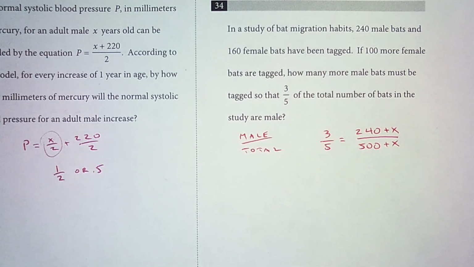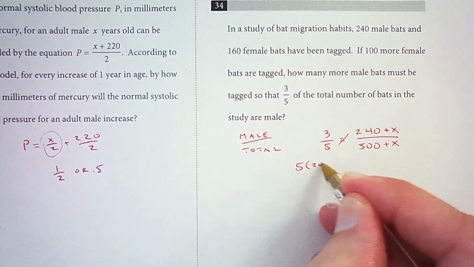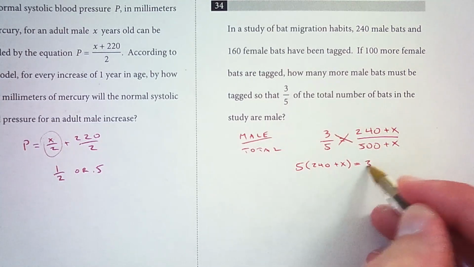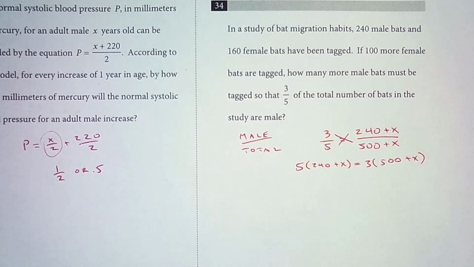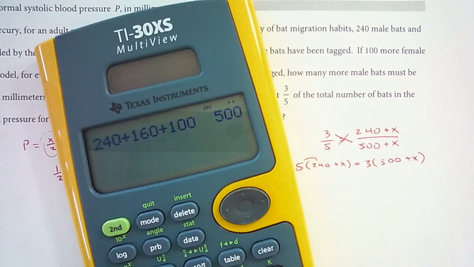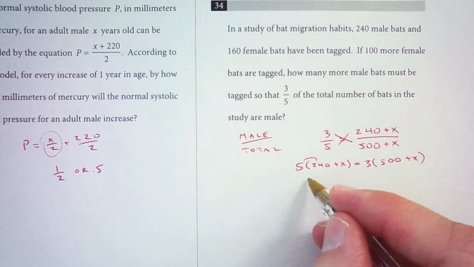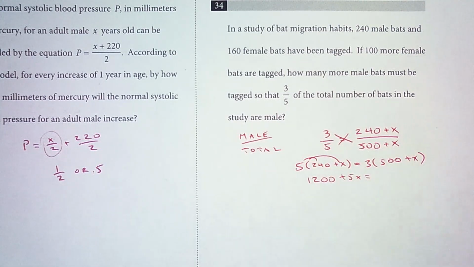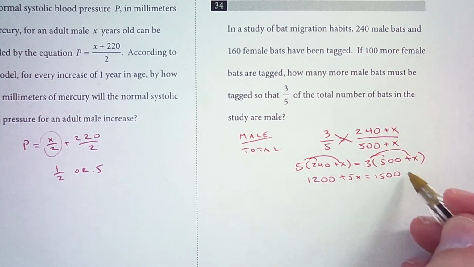So now we can solve by cross multiplying. So we have 5 times (240 plus X) equals 3 times (500 plus X). Okay, now let's distribute this 5. 5 times 240 is 1200. So we have 1200 plus 5X. And then 3 times 500, that's 1500, plus 3X.